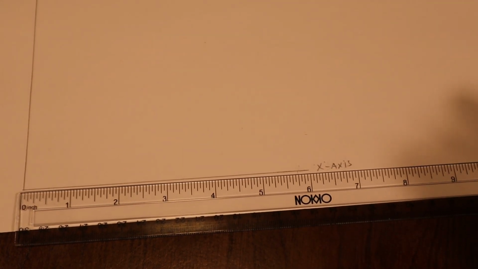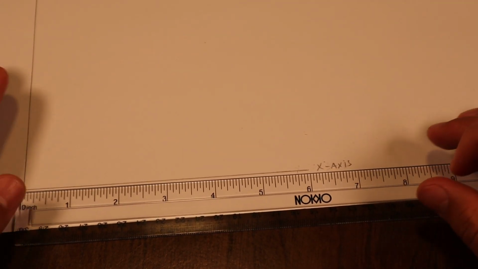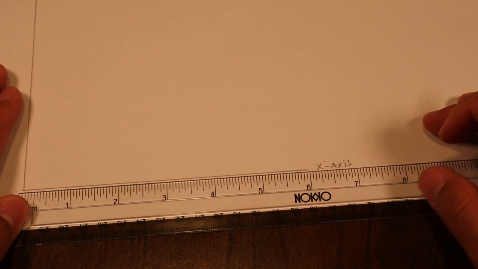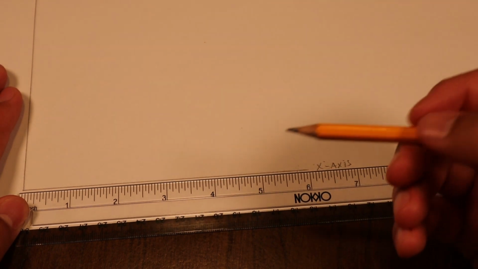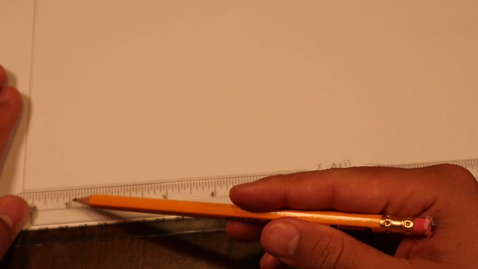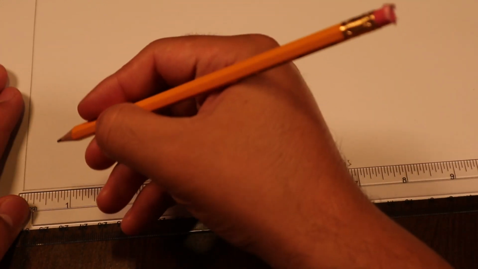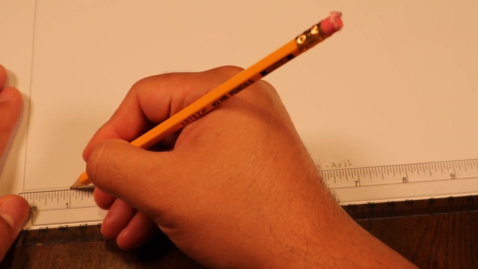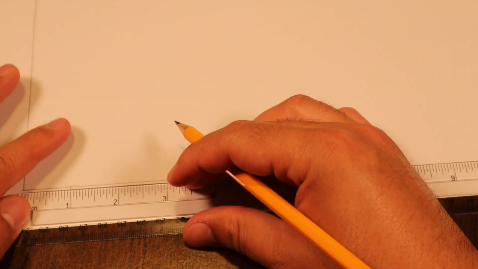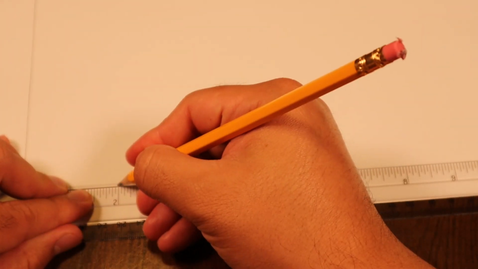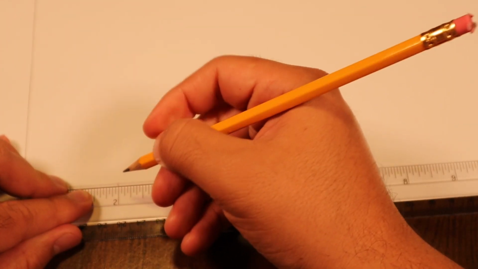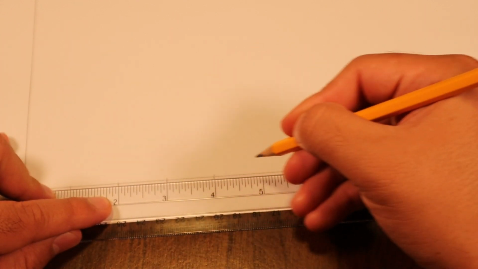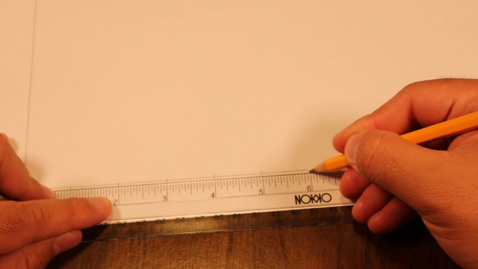So once we have our Y and X axis, we're going to divide these into 6 equal pieces. We're going to use the inches side of the ruler, and I'm going to mark on the X axis every time I see a mark on the ruler for 1 inch. So we have 1, 2, 3, 4, 5, and 6.